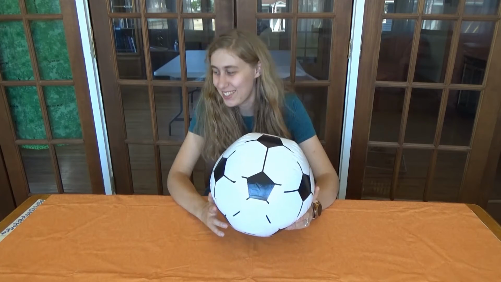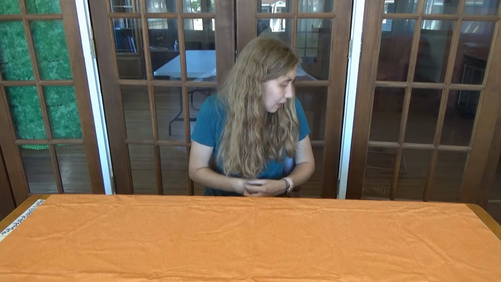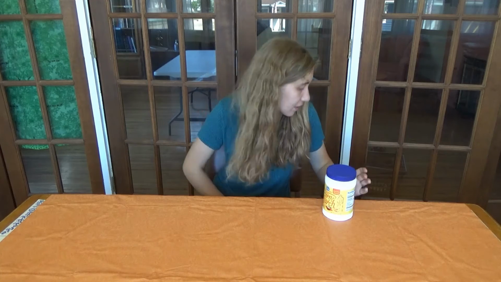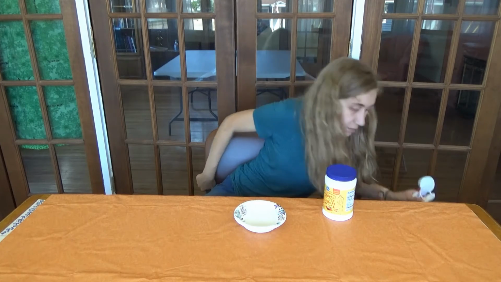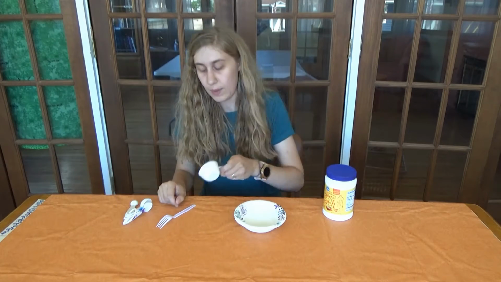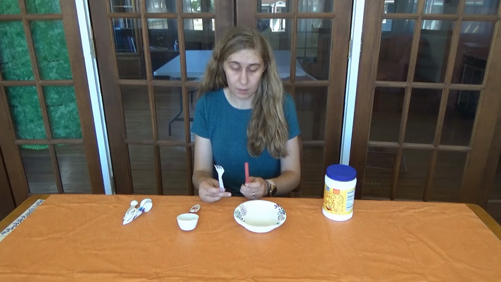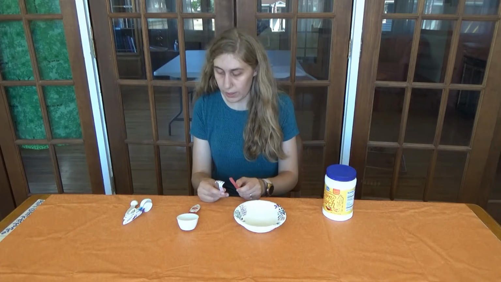So with that said, I actually have a project to do today where you can make your own bouncy ball at home. Now we aren't going to have any kits to do this, but it's pretty simple. So you should be able to do it at home with stuff in your own kitchen. So the first thing you're going to need is some pure cornstarch. So I have that, and then I have a bowl, and I have a quarter cup, and I have a fork and a popsicle stick for stirring, and we are going to make a bouncy ball.